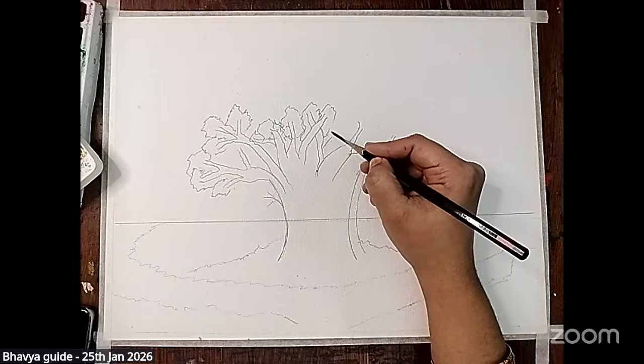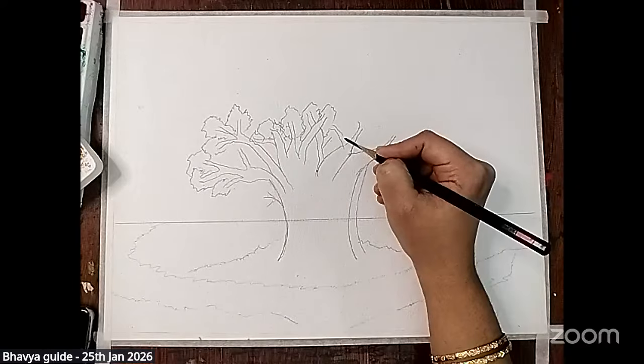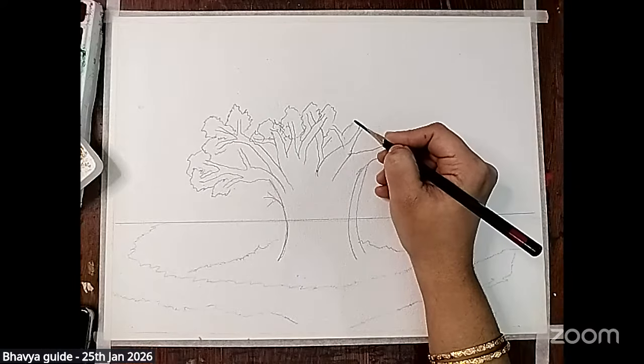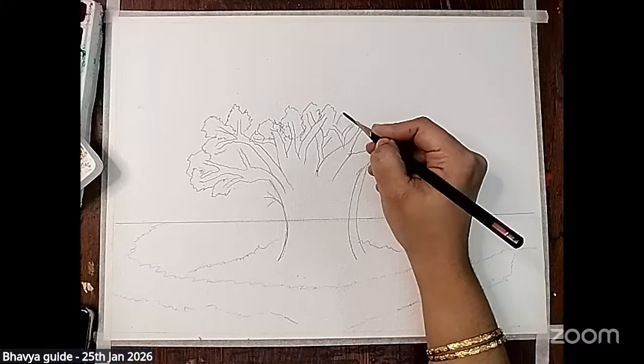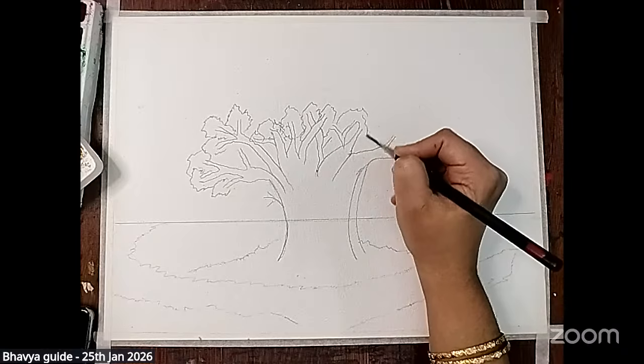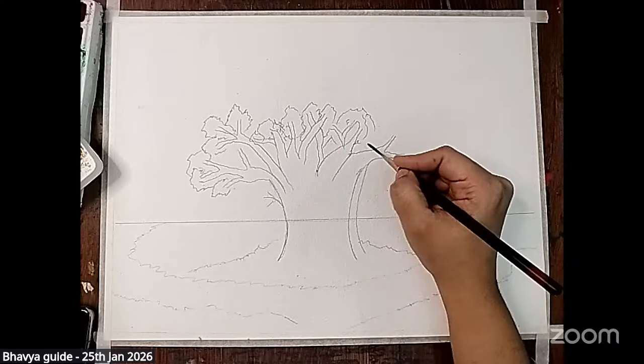Here we are trying to draw the upper part of the tree. Like this.